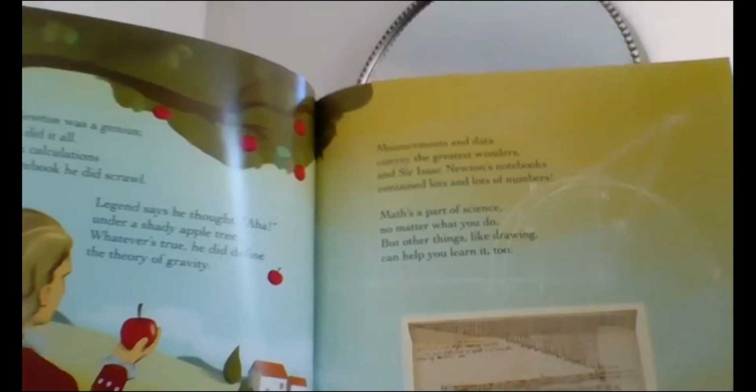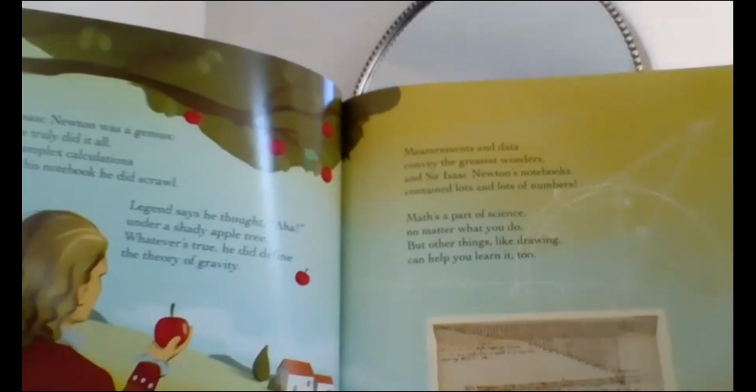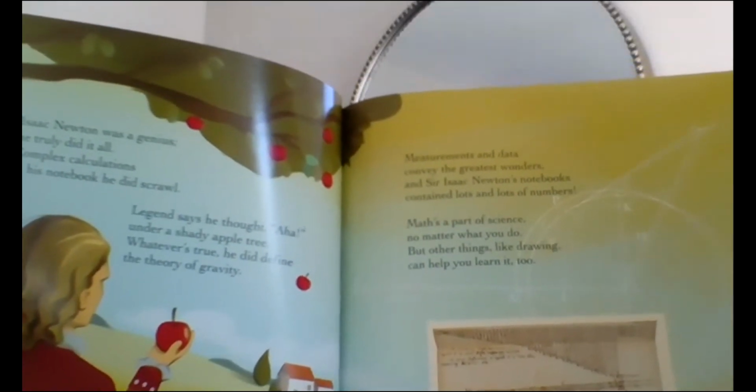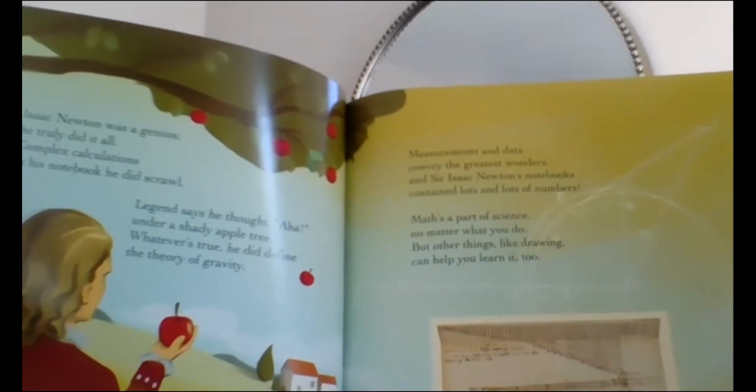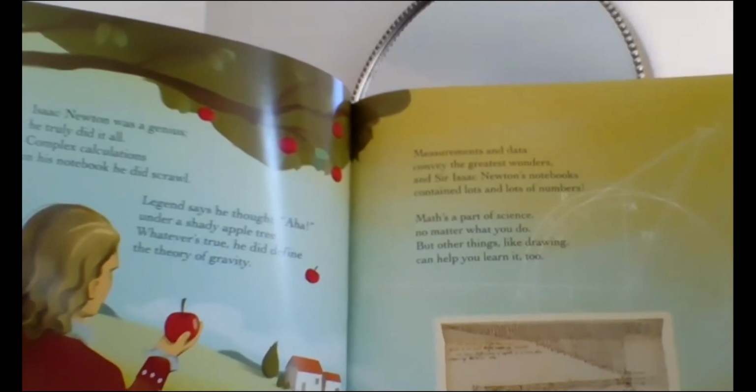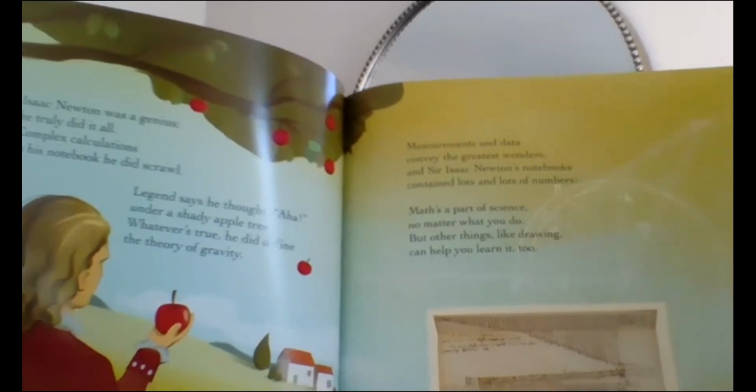Measurements and data convey the greatest wonders, and Sir Isaac Newton's notebooks contained lots and lots of numbers. Math's a part of science, no matter what you do, but other things like drawing can help you learn it too.